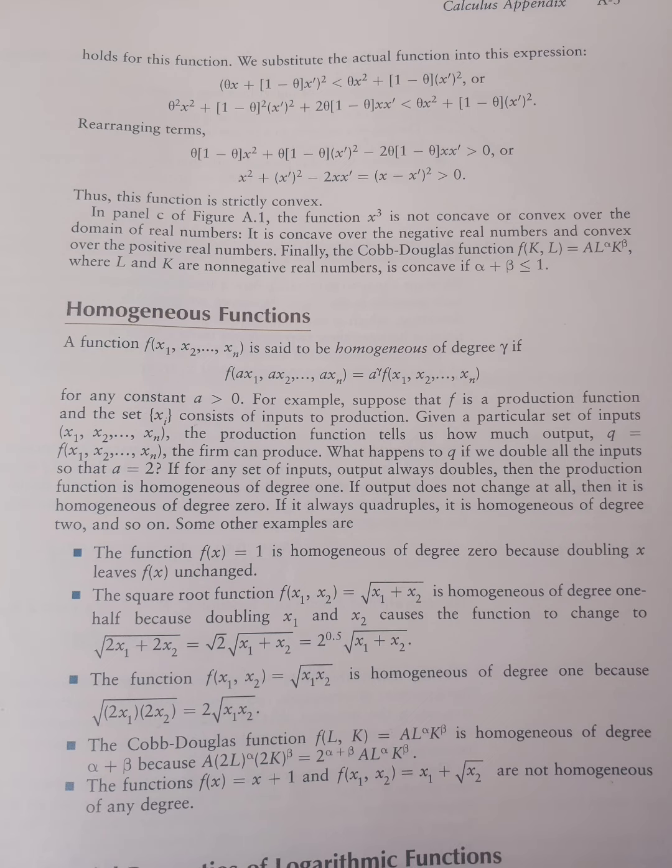Given a particular set of inputs (x1, x2 through x sub n), the production function tells us how much output Q equals f of x1, x2 through x sub n the firm can produce.